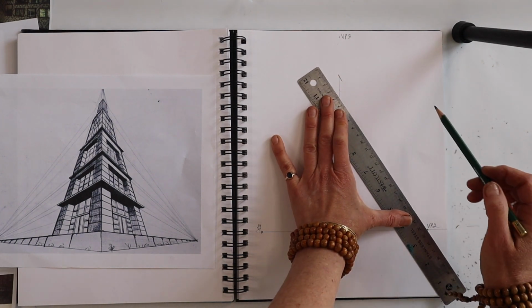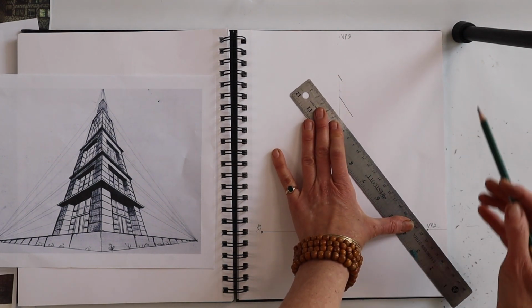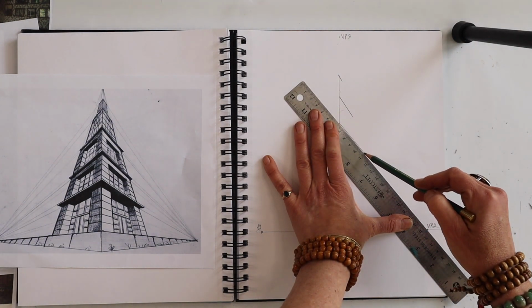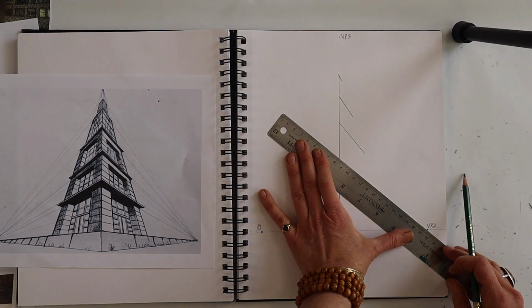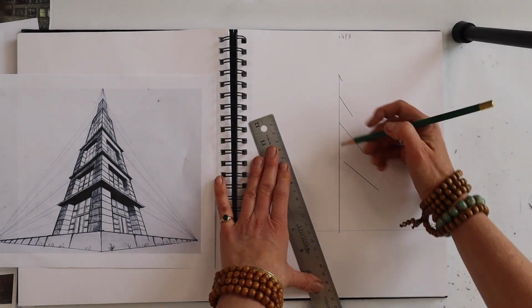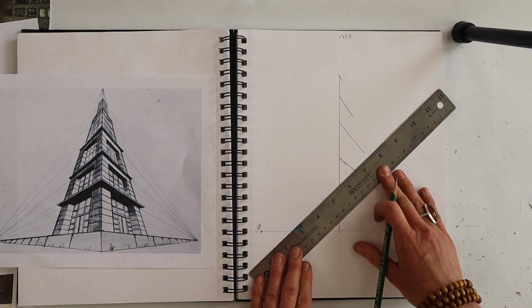So for example, this building has different sections. Now, because I'm doing this a bit quick, it might not look exactly like the building there, but it's looking like a Christmas tree so far.